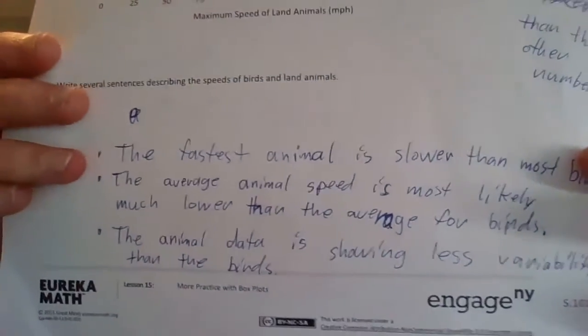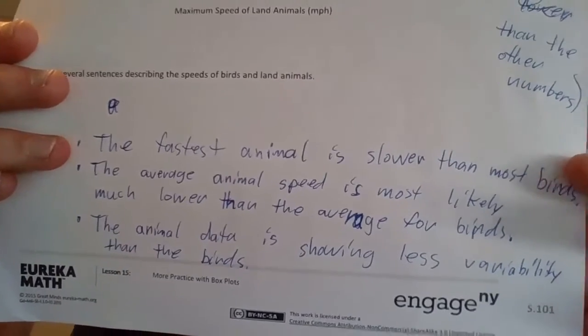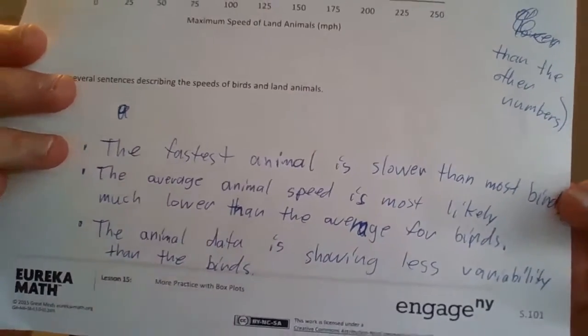Which is probably pretty obvious, guys, that the birds were going to have a higher average speed because most of them were faster than the animals anyway, right? So those are the three I said. Fastest animal is slower than most birds.